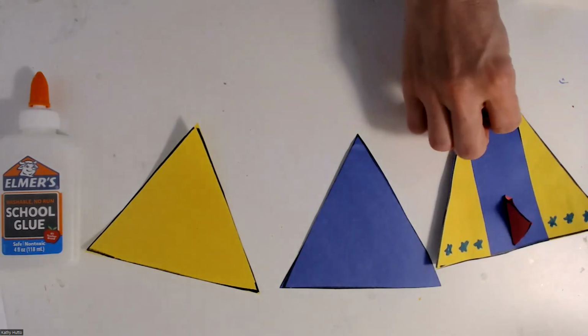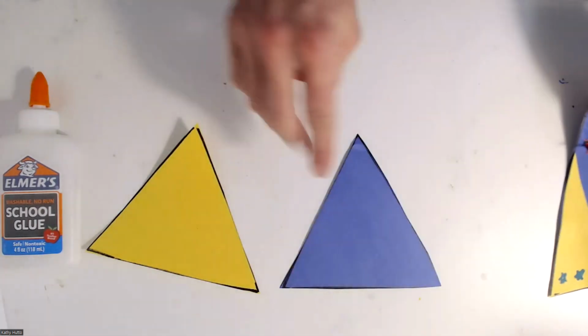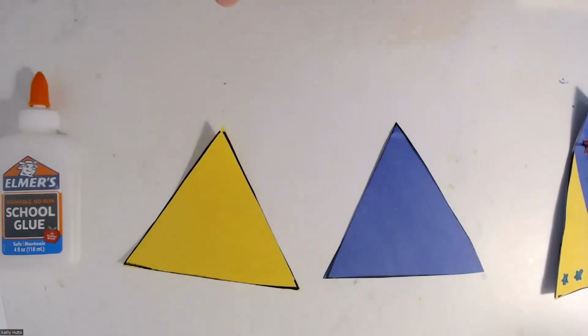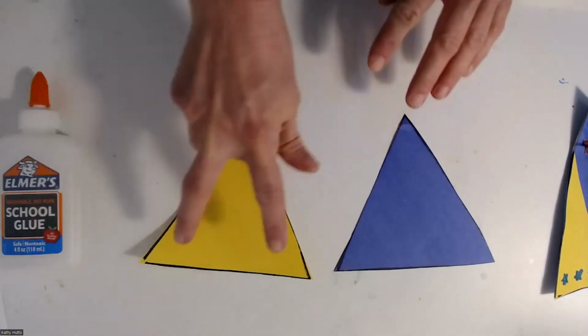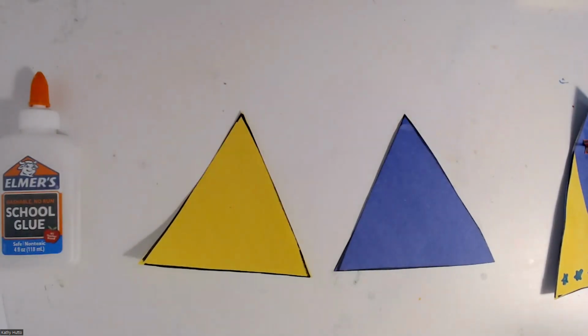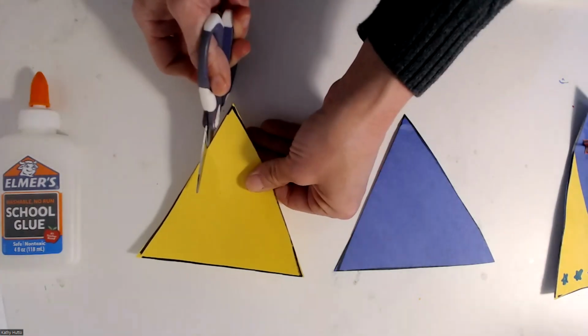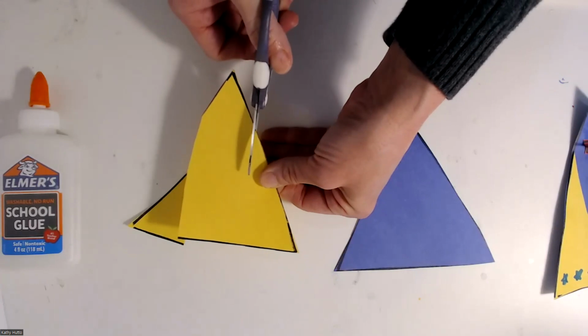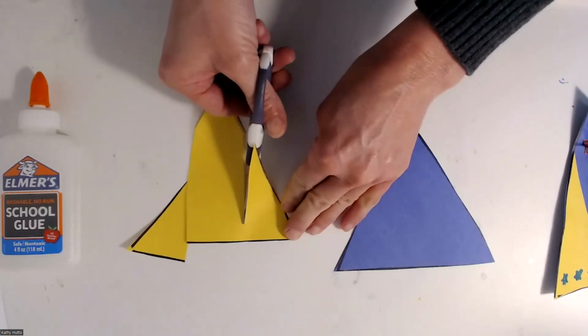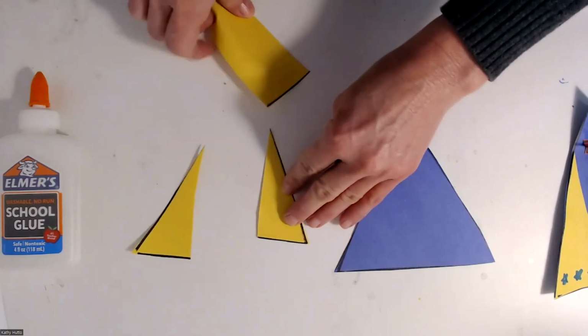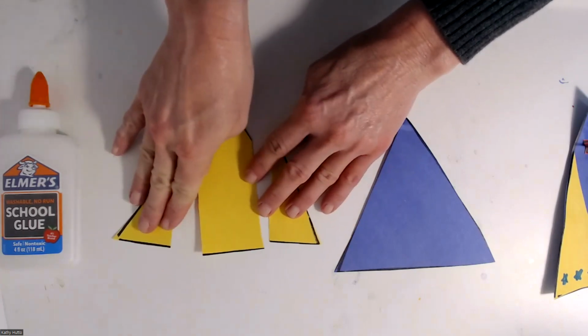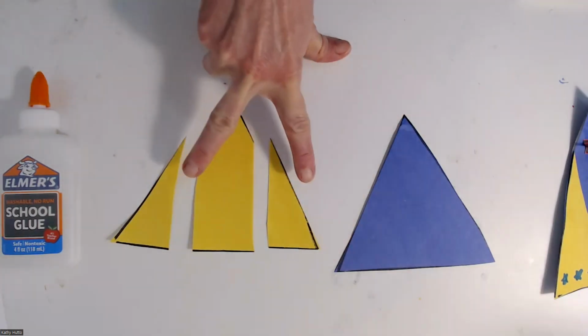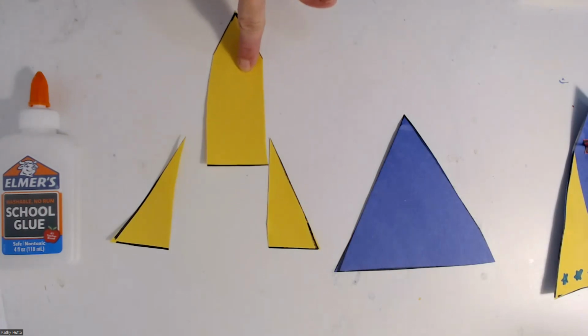Now I want my wings to be different colors. So I'm going to take this triangle and I'm going to cut just these 2 parts off. These are going to be the wings. So I don't want the middle part. I just want this wing and this wing. So you can see I just cut off the 2 wings. And now I'm removing this middle part.